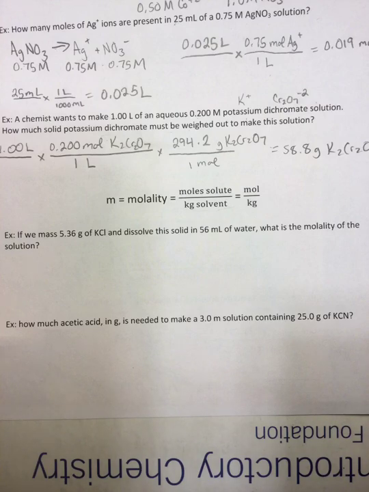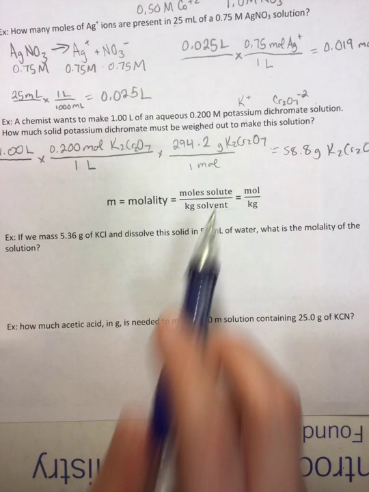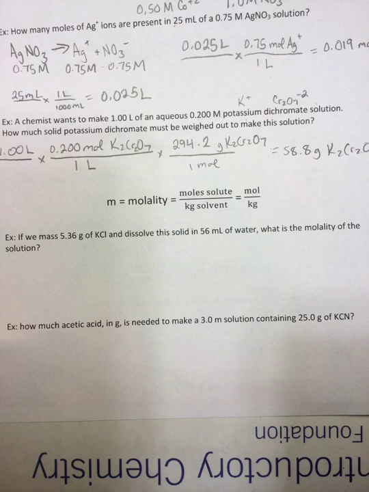So the good news is that it's really easy to do. You just plug and chug it back into the formula like we've done with these other ones. Just make sure you have your formula down. Moles of solute, kilograms solvent. So if we mass 5.36 grams of KCl and dissolve this solid in 56 milliliters of water, what is the molality of the solution?